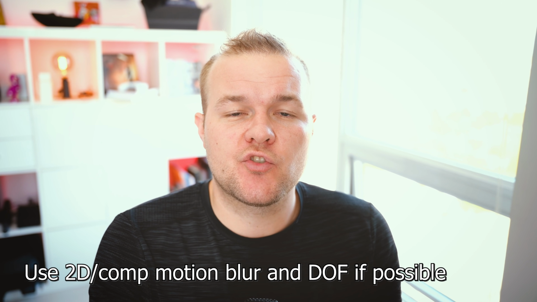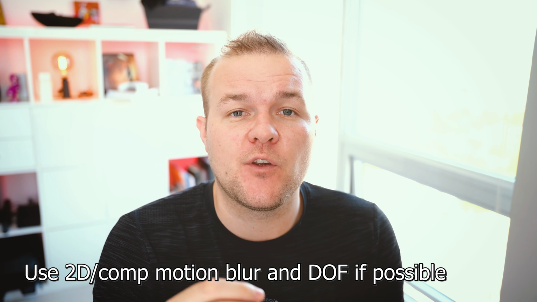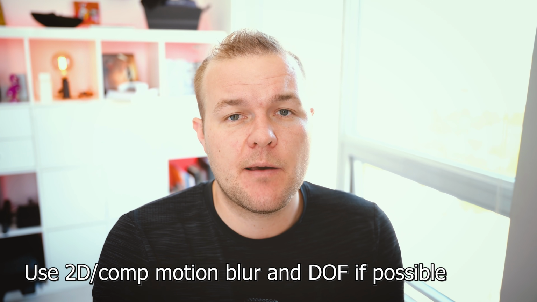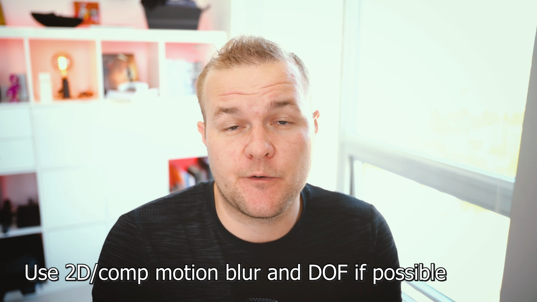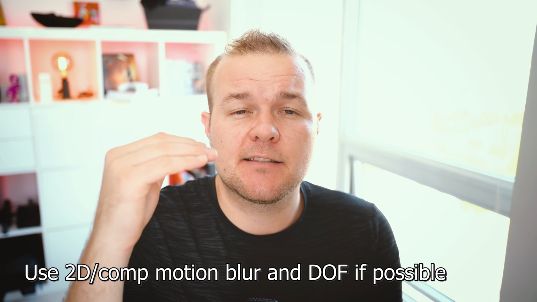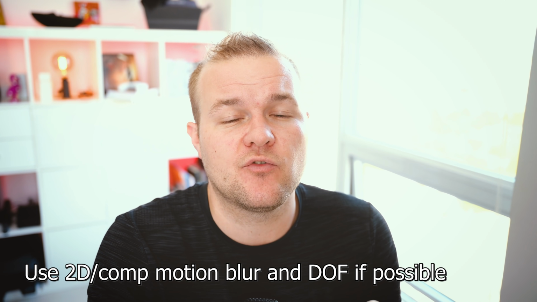It's always nice to render motion blur and even depth of field in the render because it just looks prettier and it's accurate, right? But it's a huge render time increase if you want to render motion blur and depth of field, or just motion blur or just depth of field. You need to crank up your AA samples by quite a lot to get a clean render.